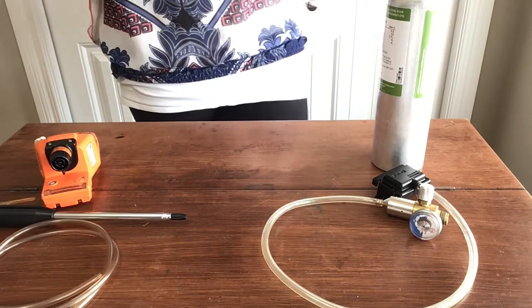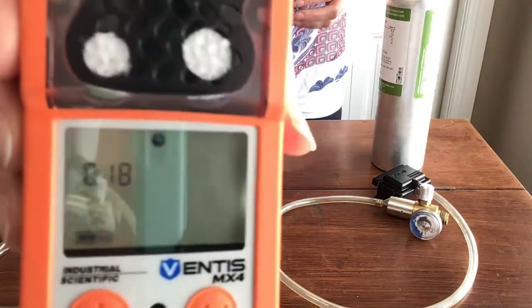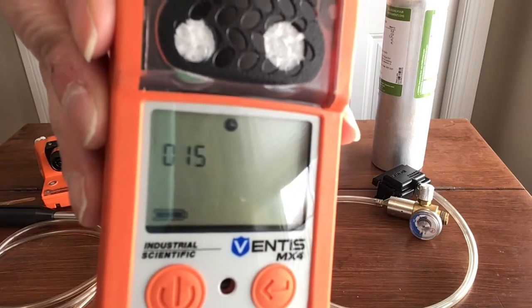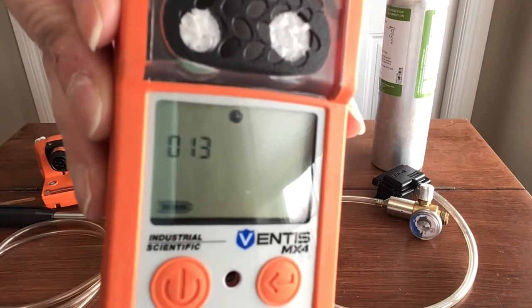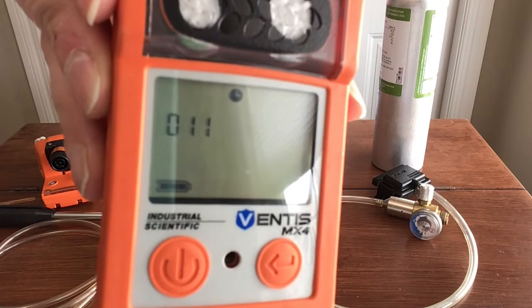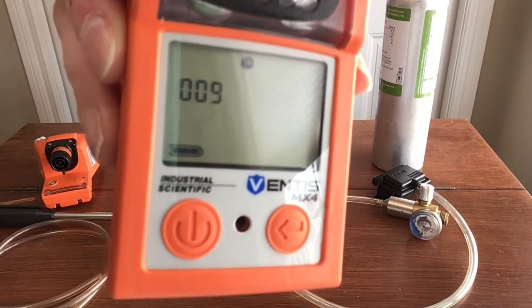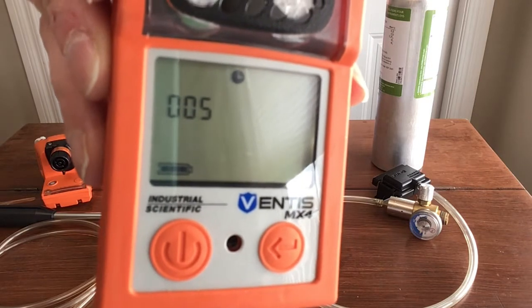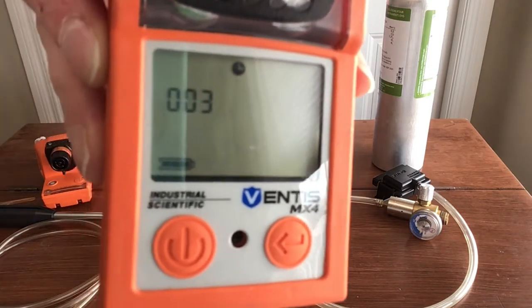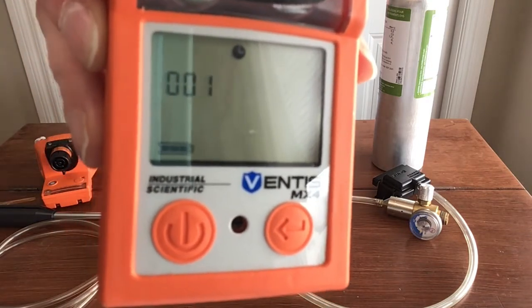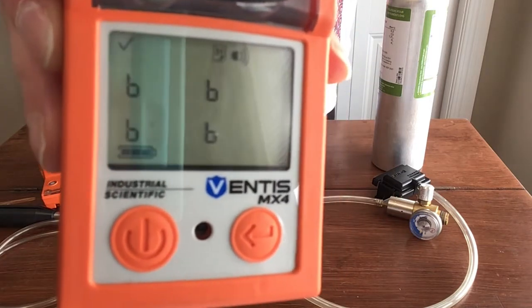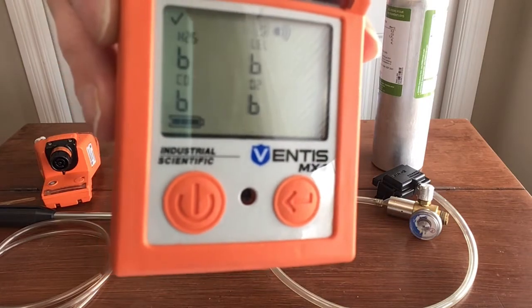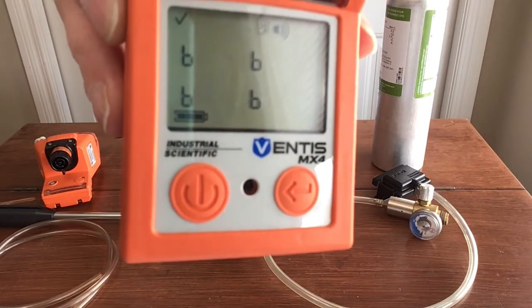Now, this one, when we turn it on, you can see that it's going to go through a countdown, and directly before that, it showed us all the screens and it had a 26 on it. And what that meant was that there's 26 days left until it has to be calibrated again. And so I'm just showing you, you're waiting for this countdown. And this is the screen it's going to come up to, and it's got a bunch of B's on it. And this is now telling us that it's due for a bump test. Okay?